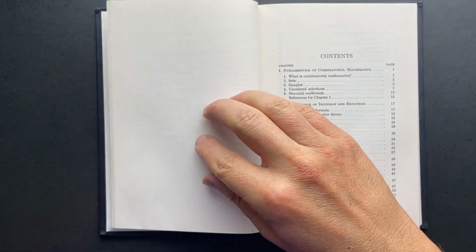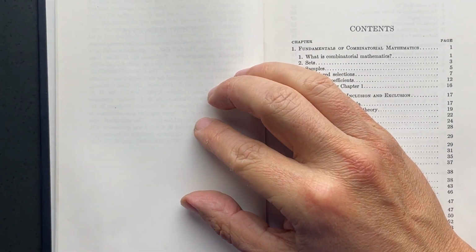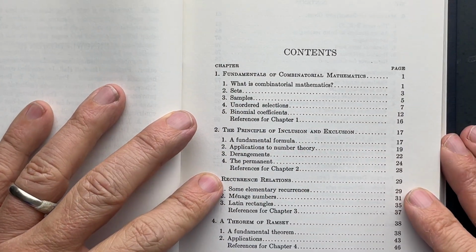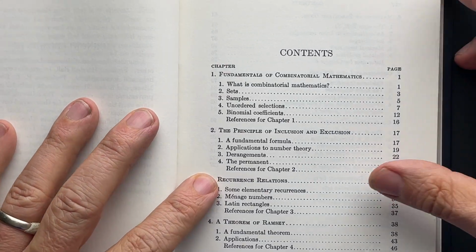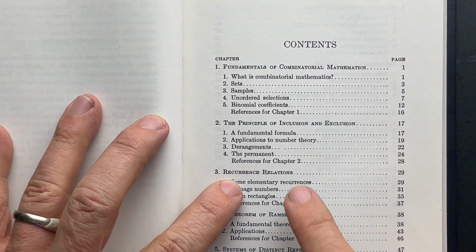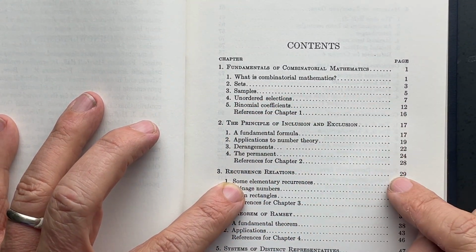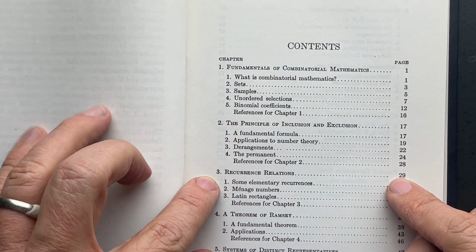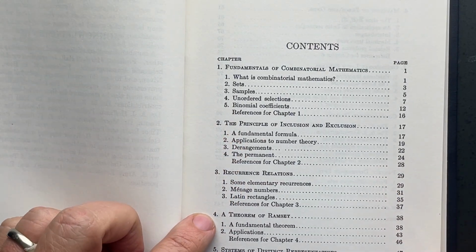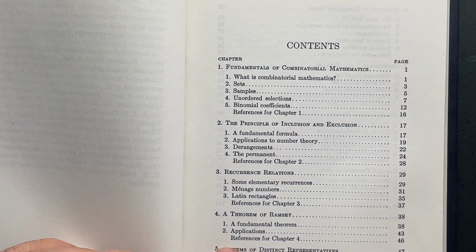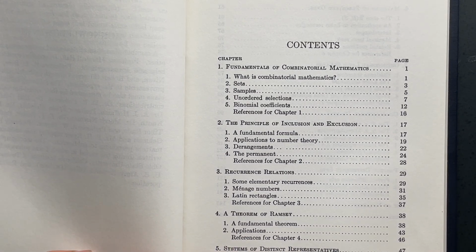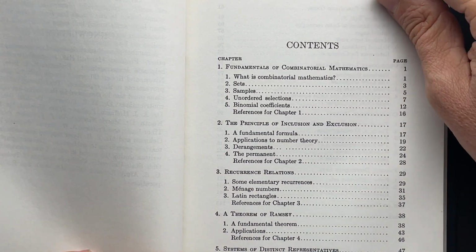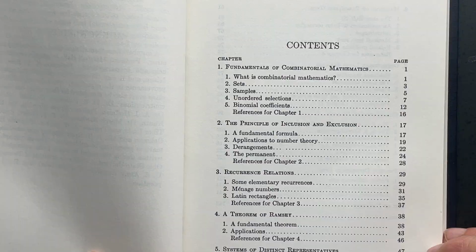Let me see if I can zoom in a little more, because otherwise you're not going to be able to read it. Yeah, let's do it that way. We'll do almost like half a page. So yeah, the fundamentals, the binomial coefficient, inclusion-exclusion, recurrence relations, Ramsey's theorem, distinct representatives, so matrices with zeros and ones, partitions.